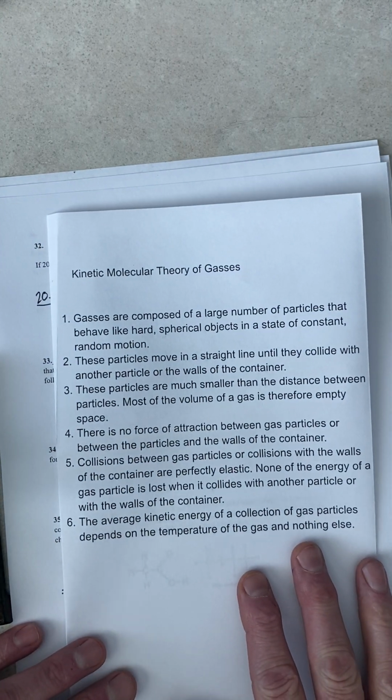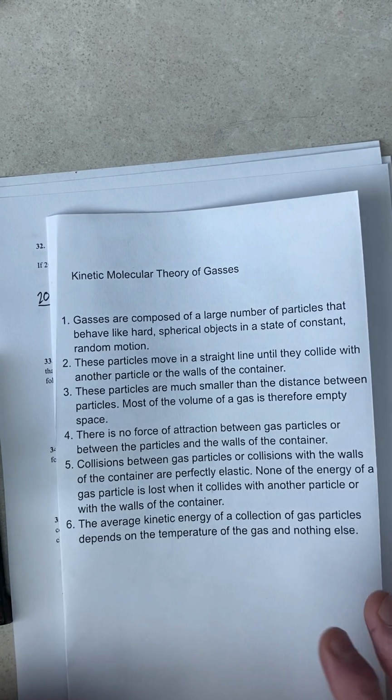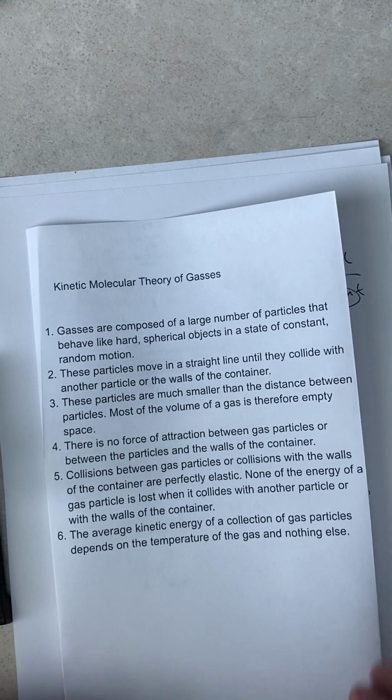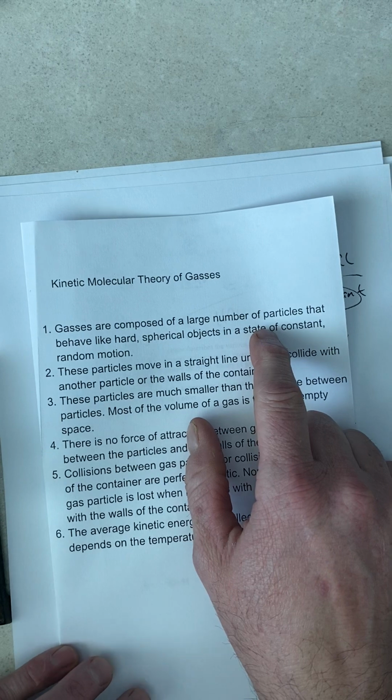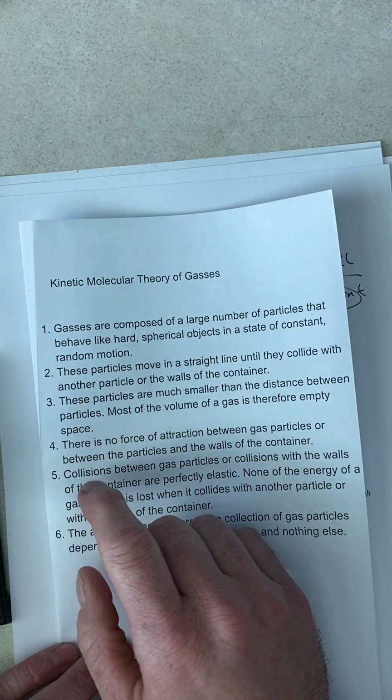These are the tenets of the kinetic molecular theory of gases, and some of them are harder to explain than others. But it's basically just a description of the behavior of gases in response to things like temperature, pressure, volume changes, and things like that. And then just some general characteristics of gases. So I'm just going to blow through these so we've covered them.